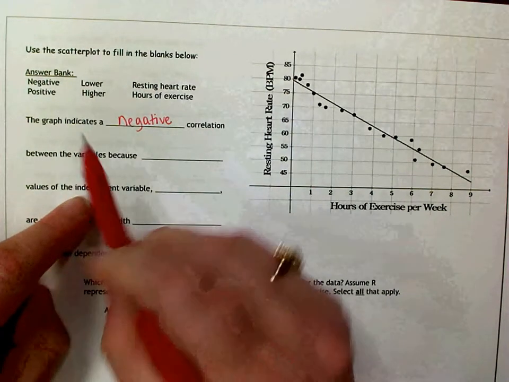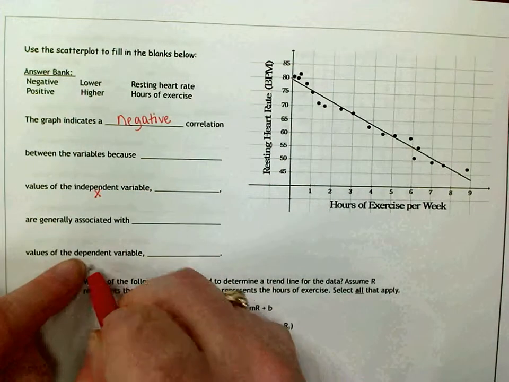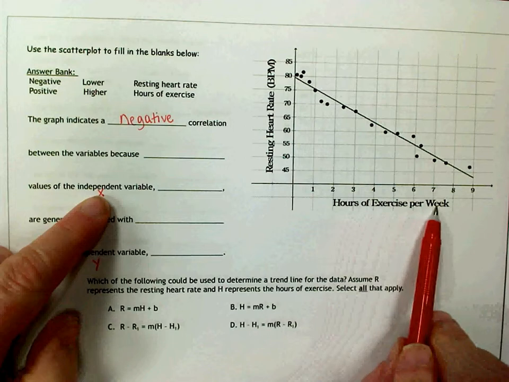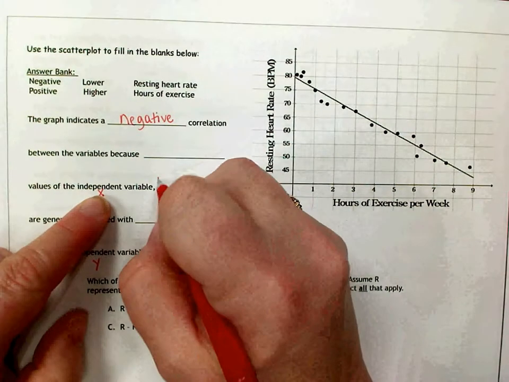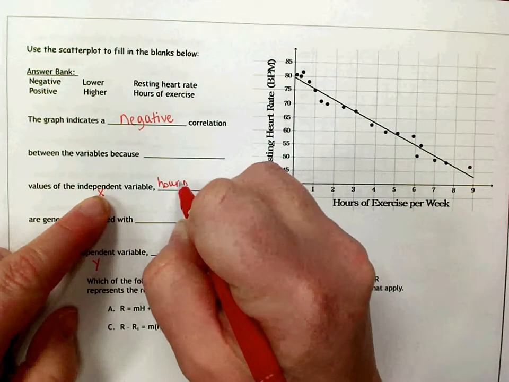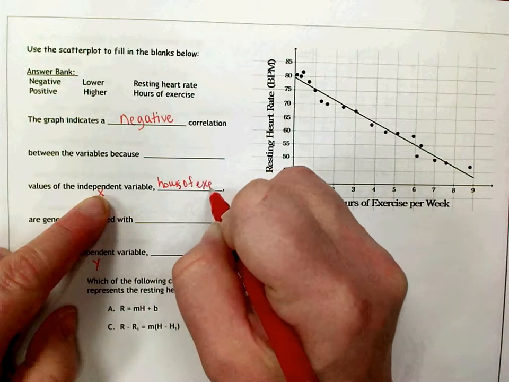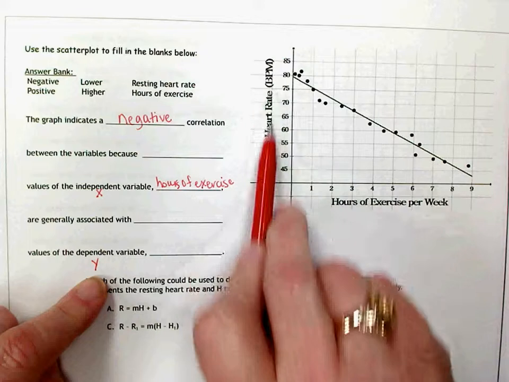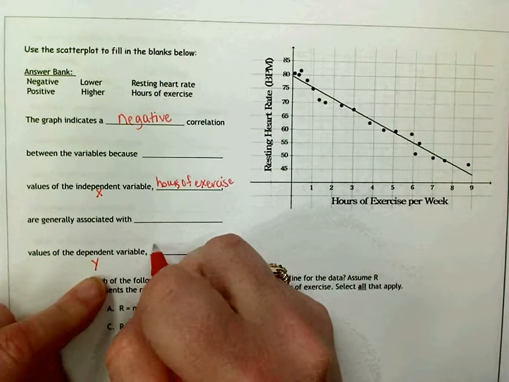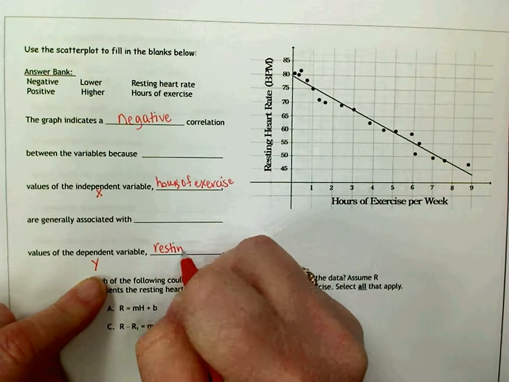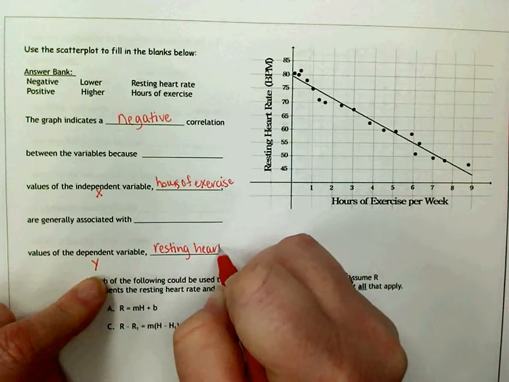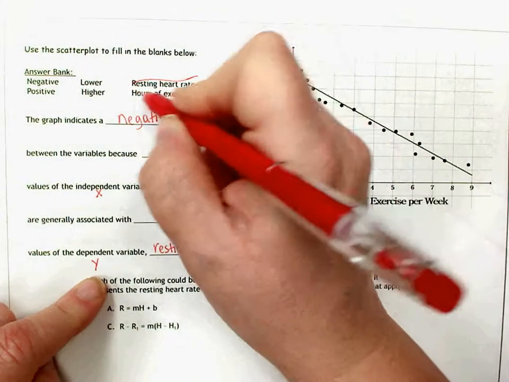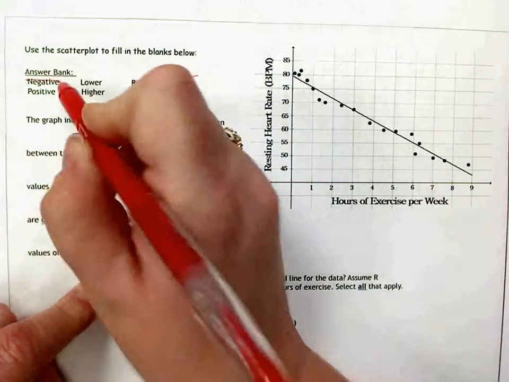Independent is x, dependent is y. So my independent is hours of exercise. That's what I'm putting here. And my y is my dependent. It's the resting heart rate. So I've used my resting heart rate, my hours of exercise, and negative.